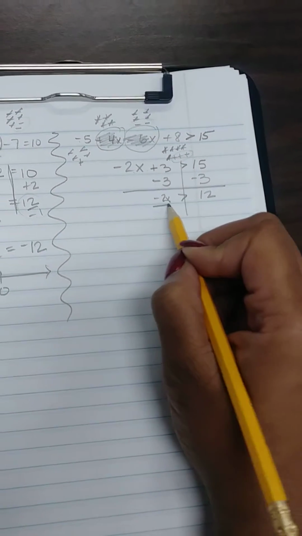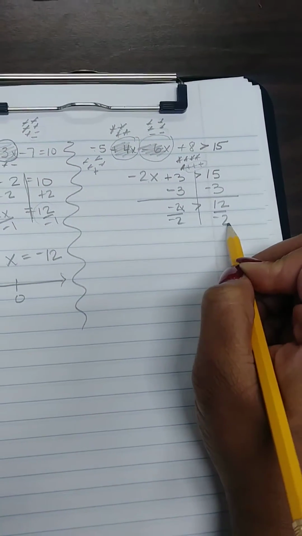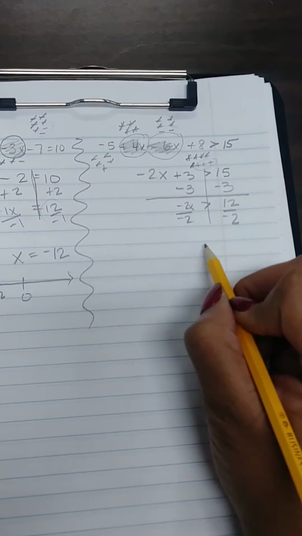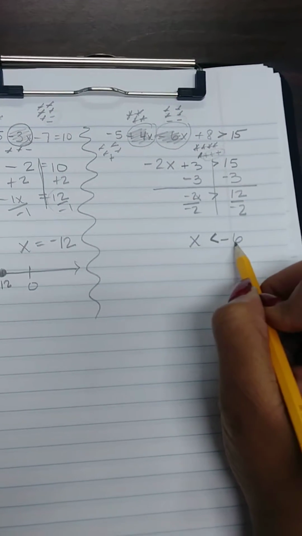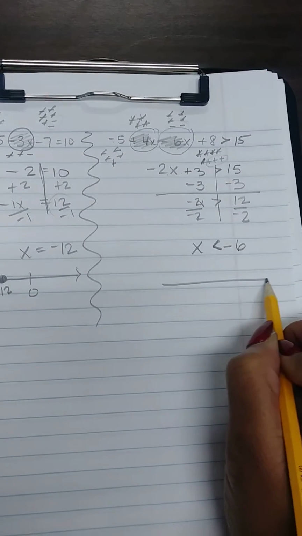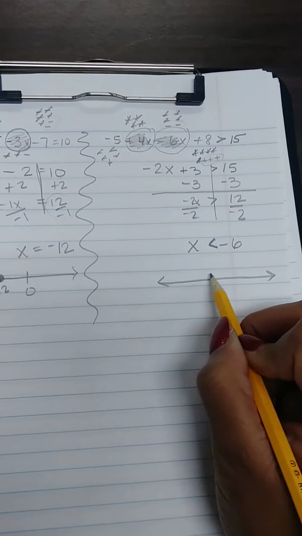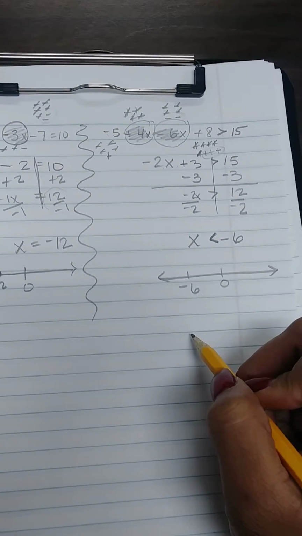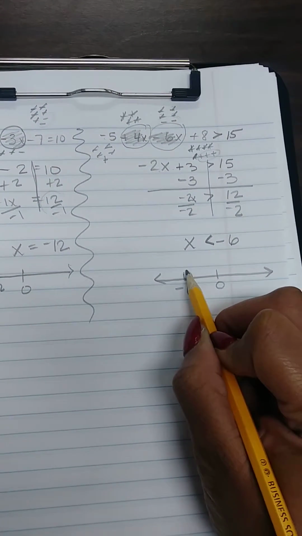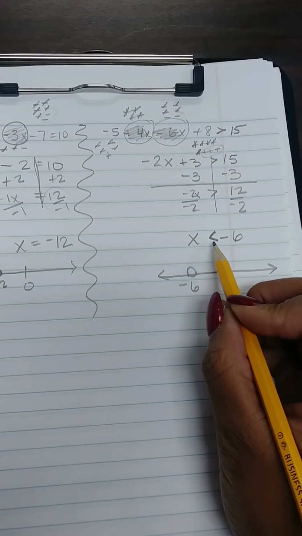Over here, I divide by negative 2. Uh-oh, what happens to the symbol? It changes. Open circle, because I didn't say it was equal to.